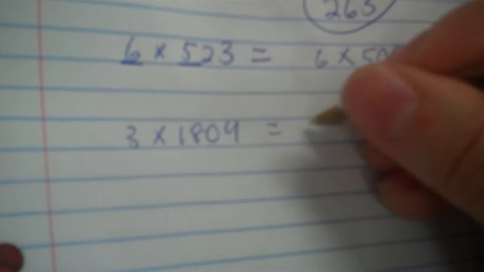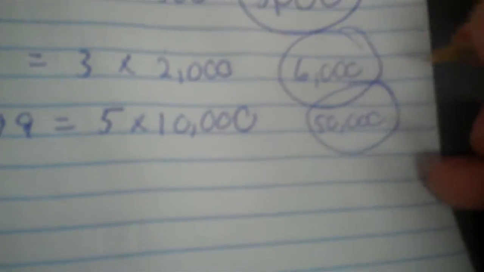Okay, 3 times 1,804. The 3 stays a 3. Round that, that's going to become a 2. Everything after it stays the same. So 3 times 2 is 6. And then you tack on the 3 zeros, 6,000. Really, it goes pretty fast. 5 times 12,199. That 5 stays. The 1 stays like it is, but everything after it gets dropped to a 0. 5 times, that's an easy one, 50,000. You should know that just by looking at it. 5 times 1 is 5. You put 4 zeros behind the 5, 50,000.